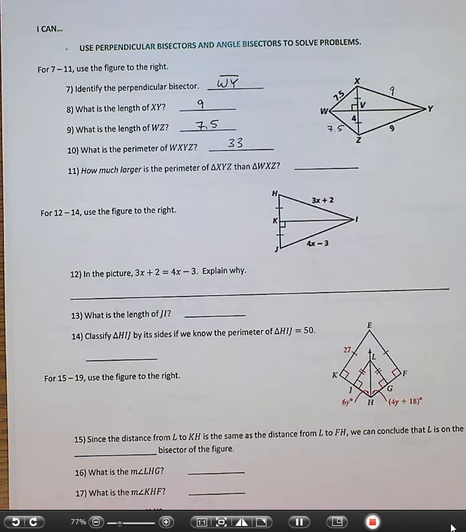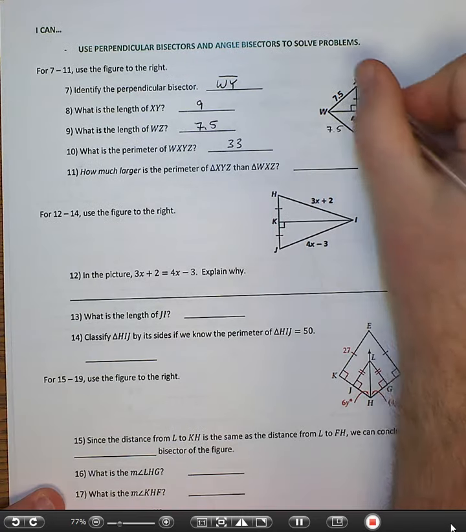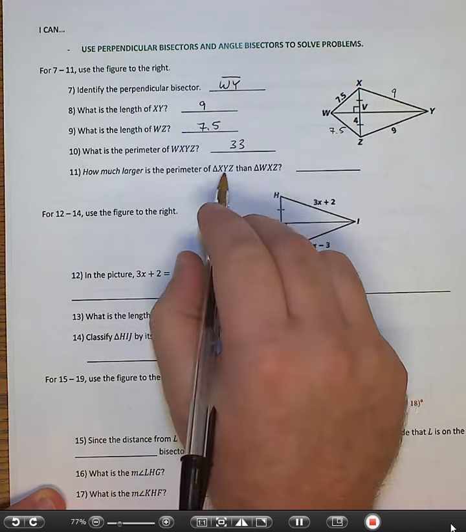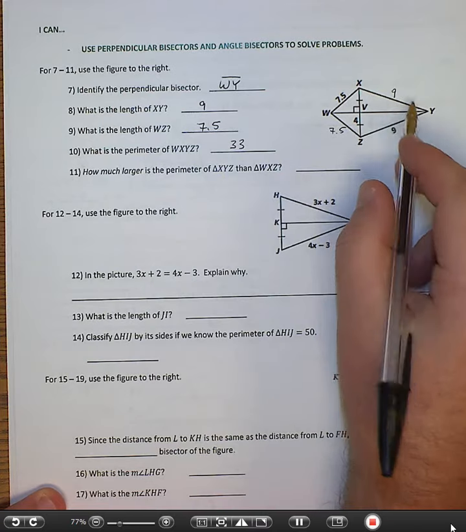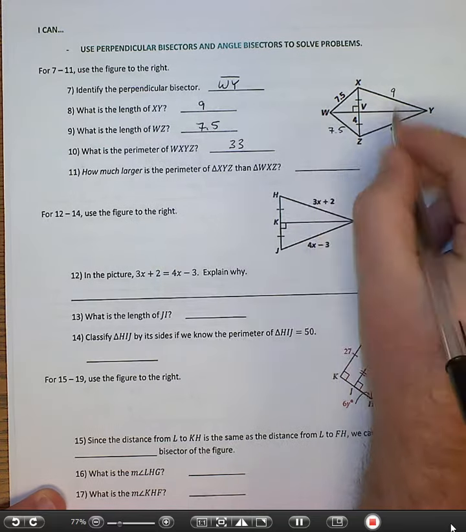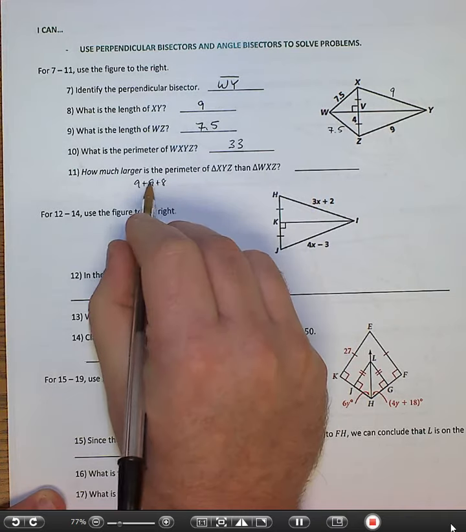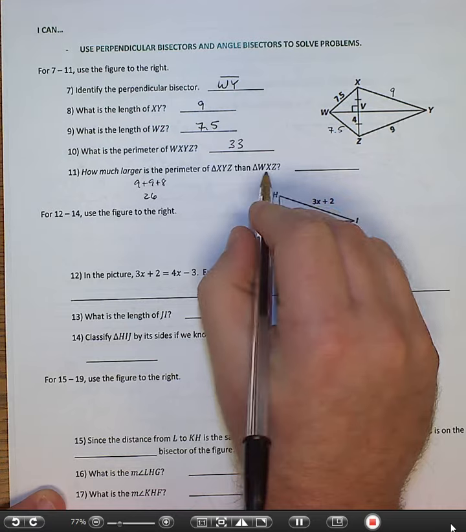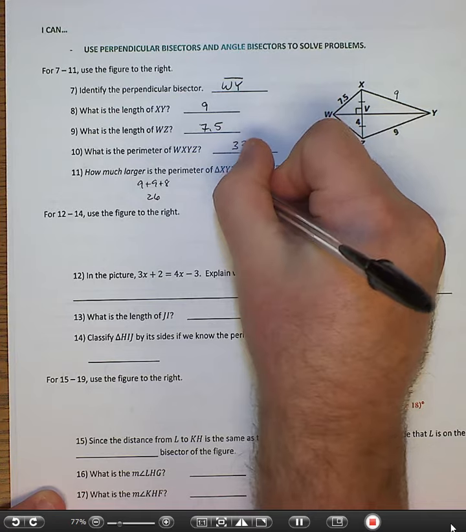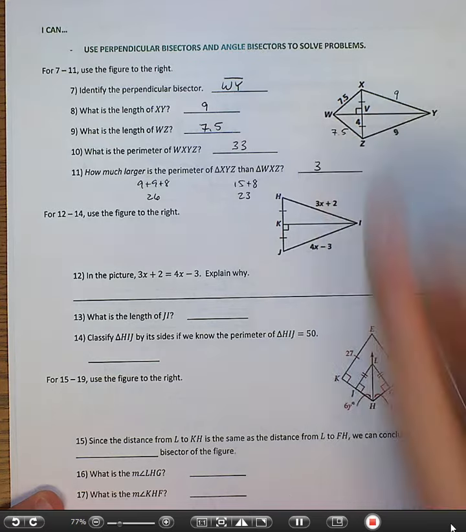Okay? And then the last question is, how much larger is the perimeter of triangle XYZ to WXZ? So let's find the perimeter of XYZ. To do that, I need to find the length of this, and that's 4. So we got 9 plus 9 plus 8, that's 18 plus 8, 26. WXZ is 7.5 plus 7.5 plus 8. It's 23. So how much larger is the perimeter? It's 3 units larger. Okay.